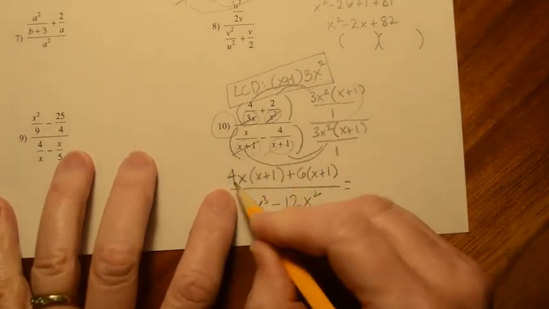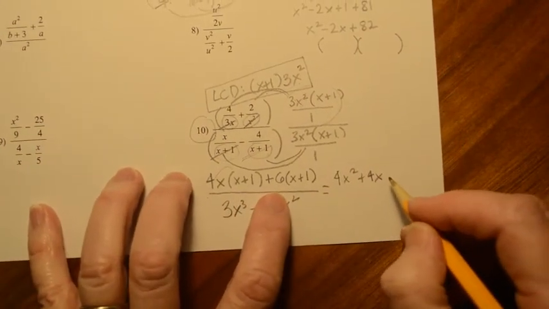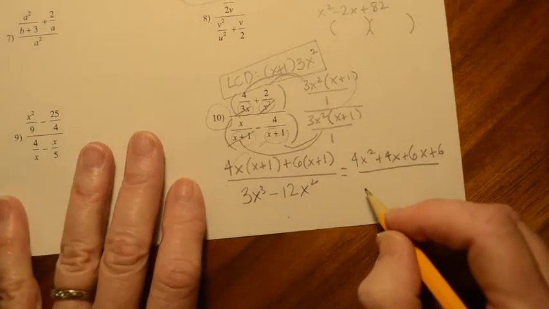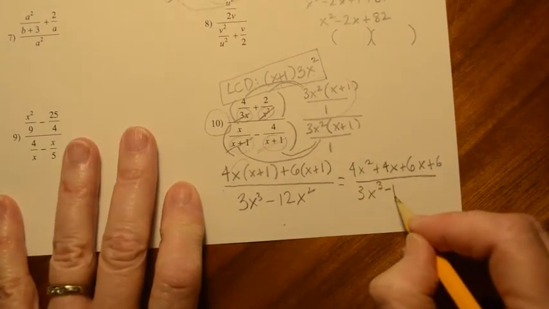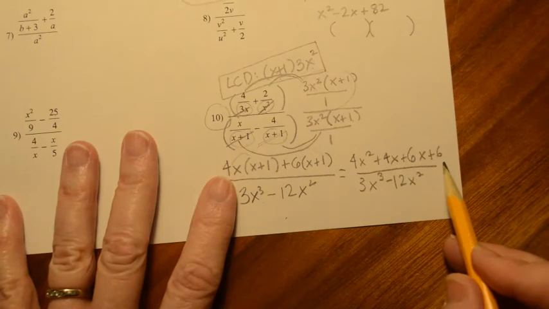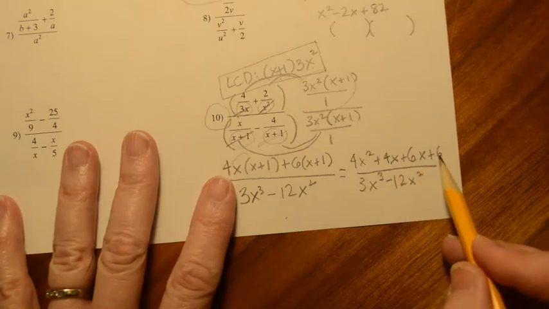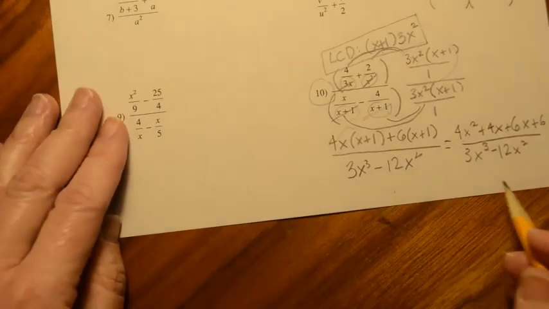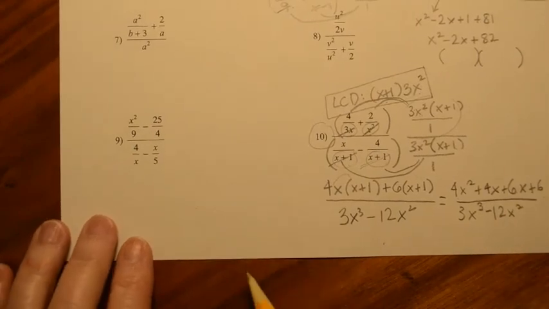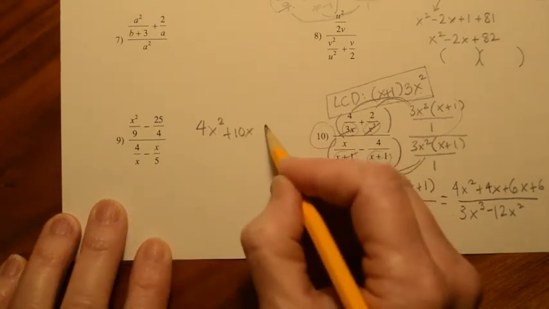All right, so then you distribute that through, you get 4x squared plus 4x. Distribute this through, you get 6x plus 6. In the denominator, you've got 3x cubed minus 12x squared. Okay, I'm going to combine like terms up here. There's nothing that will combine with the 4x squared, but I can make this a 10x and a plus 6. So let me come over here and write it. Sorry, I'm banging into stuff on my desk as I'm trying to do this. All right, so this is going to simplify to 4x squared plus 10x plus 6.